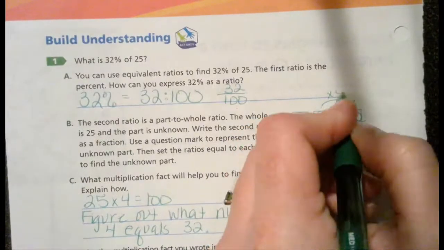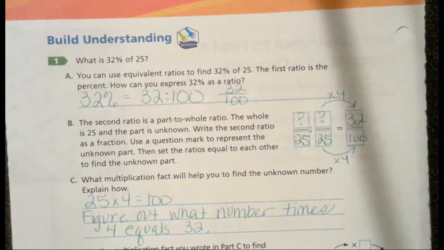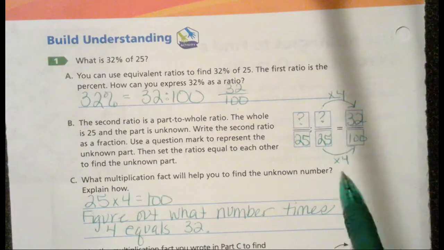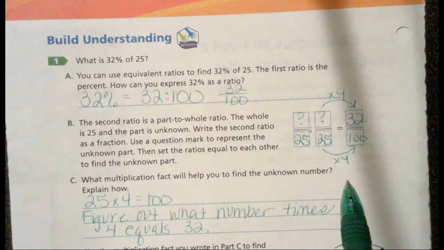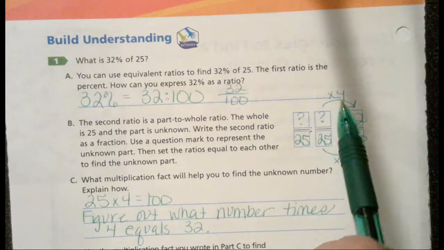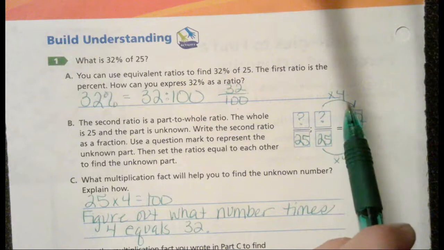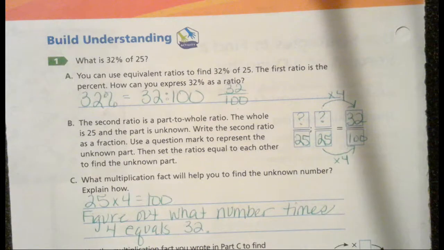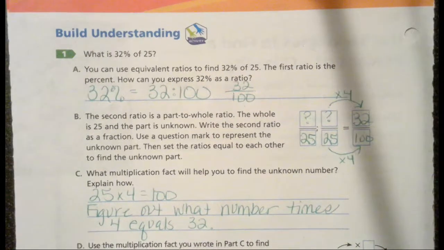Well, we should just know that 8 times 4 equals 32. So 32% of 25 would be 8, because we'd have 8 25ths is equivalent to 32 hundredths. Because if we multiply them both by 4, boom.